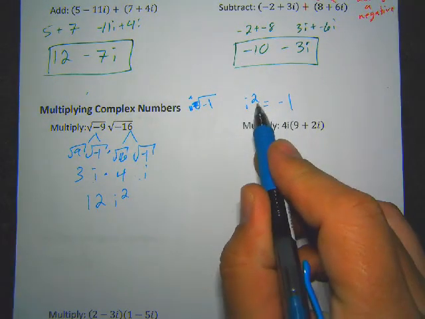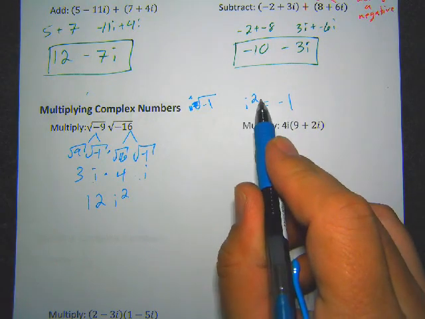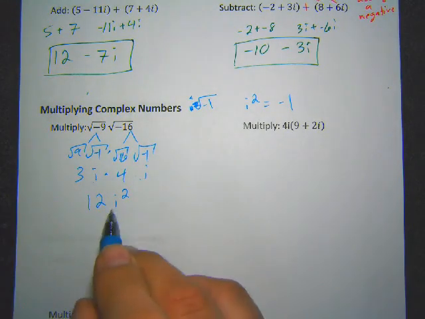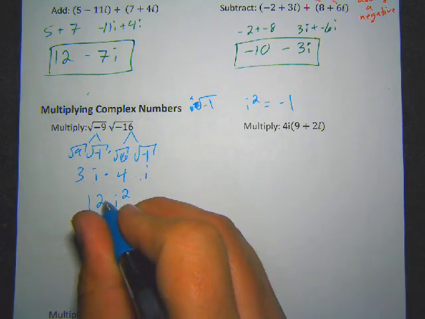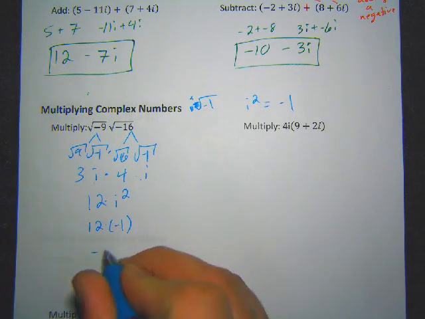But you take i and you square it, and you always have to remember that, because it gives you a negative 1. i is the number that if you square it, you get a negative 1. So anytime you see an i squared, you should go, oh, i squared, that's going to become a negative 1. So this becomes 12 times negative 1, because it's times here still, right? Always times. And when you multiply positive times negative, you get a negative, so this is negative 12.